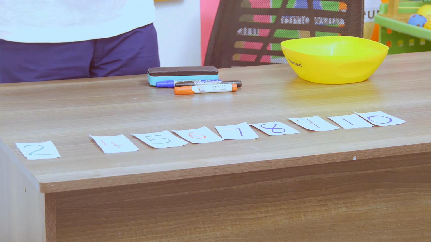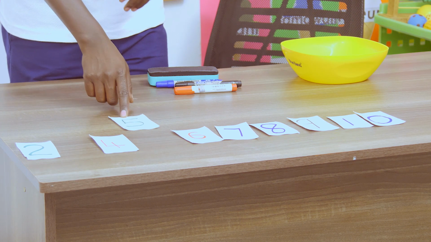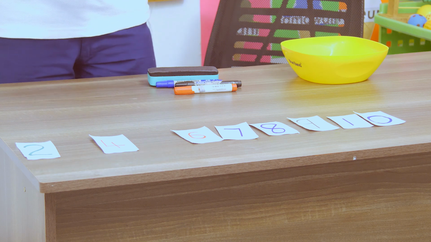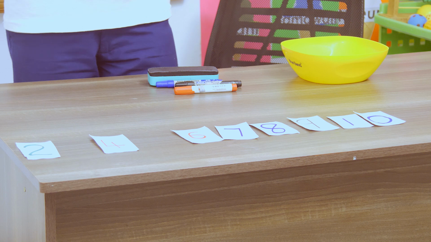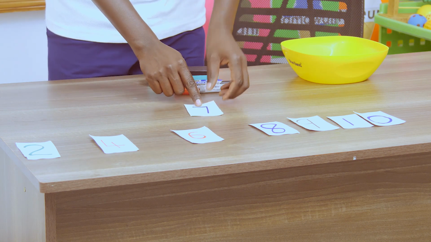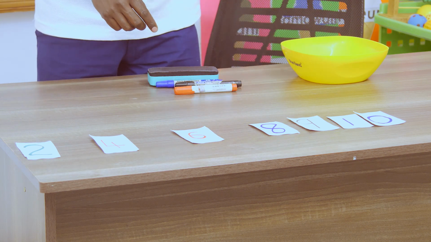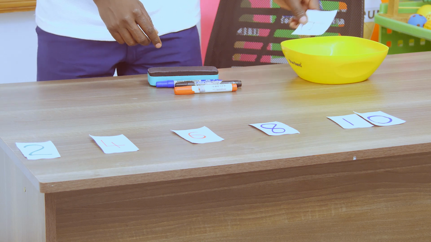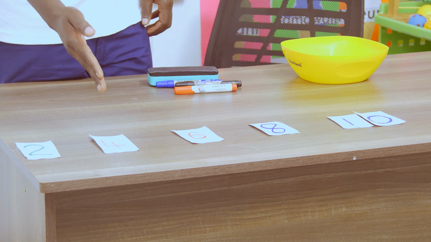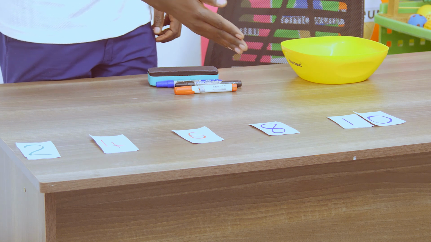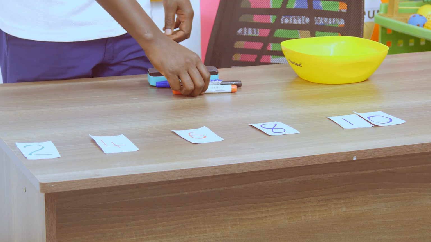Number 5 also is not divisible by 2, so I take out number 5. Number 7, I take out, and the last is number 9. So I'm remaining with number 2, number 4, number 6, number 8, and number 10.